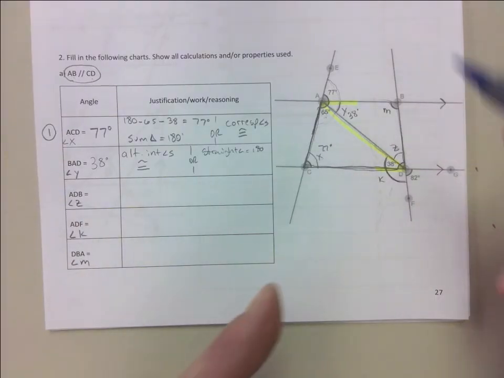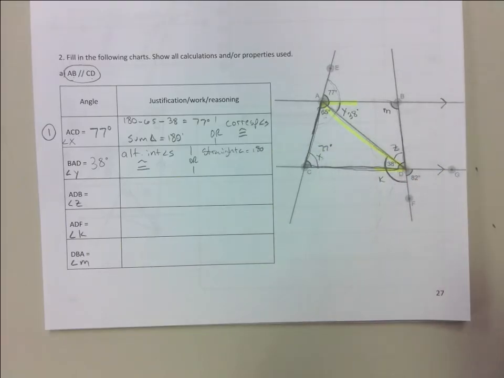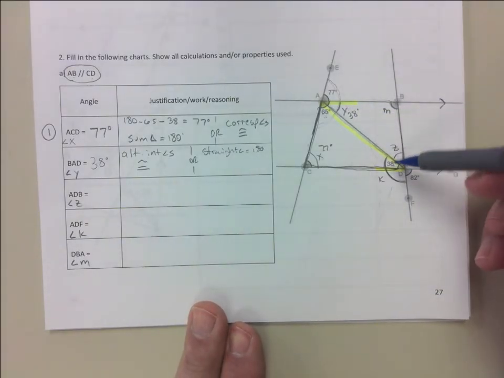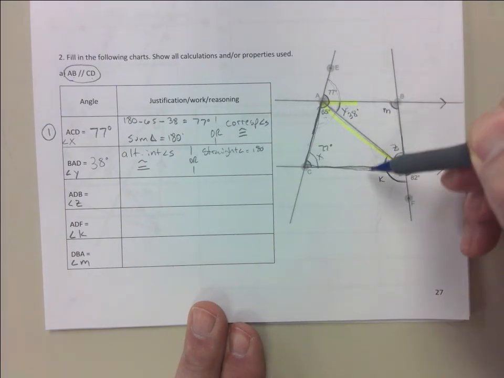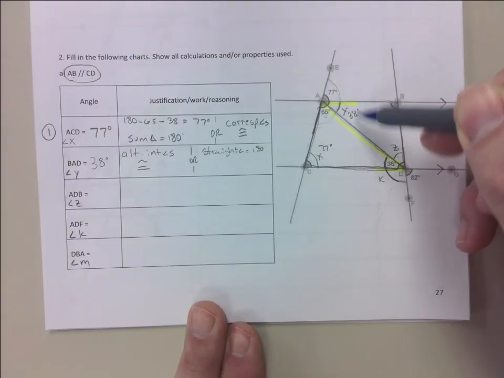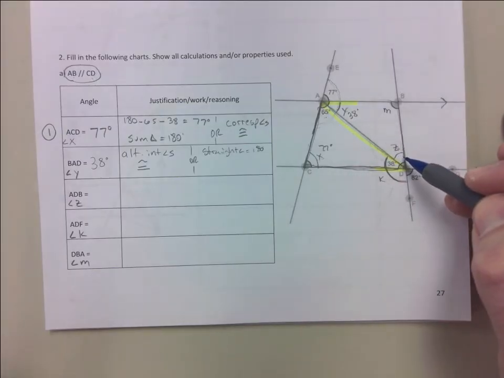The transversal is touching two lines, but they are not parallel. We could use the Y to bring it to the 38, because the two lines being touched there are parallel. So you can't use 65 here. It doesn't work.